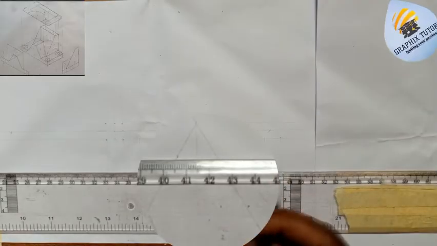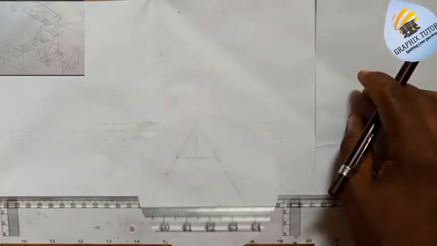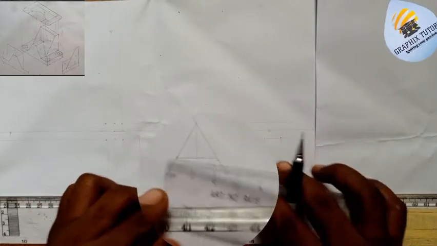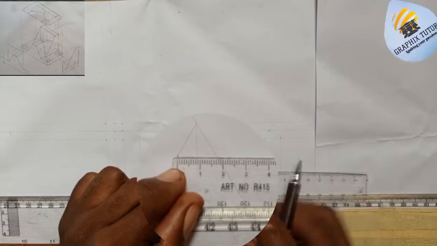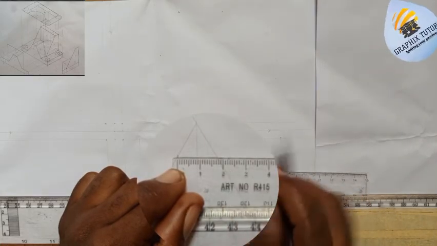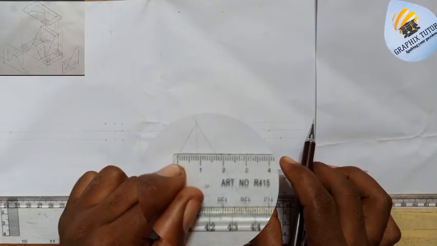So from here to this point here, it will be 16. So let's confirm and see if it is 16. It's still moving down, so let me take it up a little bit. Up again.